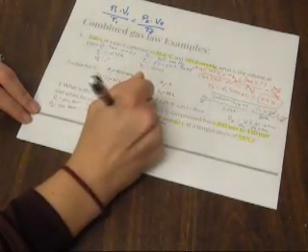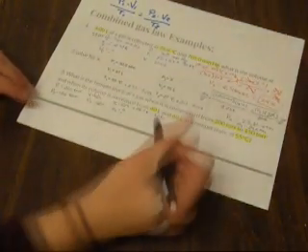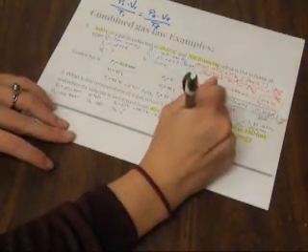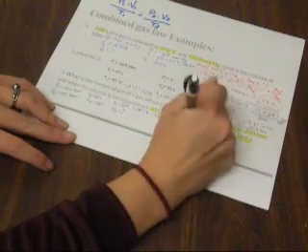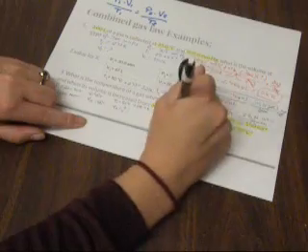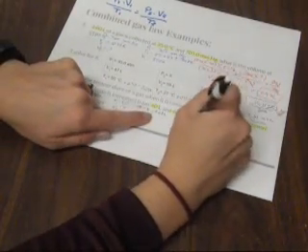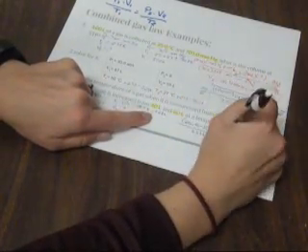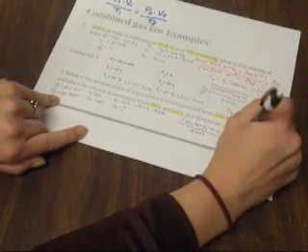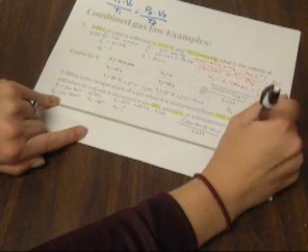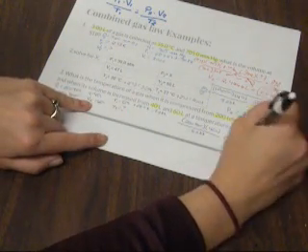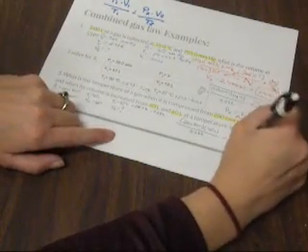And our T2 is what we are looking for. So let us plug these values given into our equation. P1 is 200 torr. V1 is 40 liters. This is all over our temperature 1, which is 328K. And that is equal to P2, which is 150 torr, times V2, which is 60 liters, all over T2.